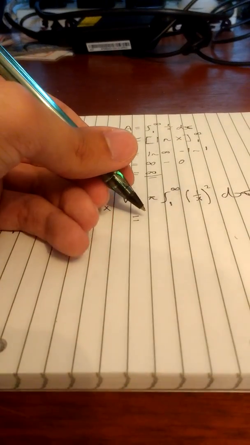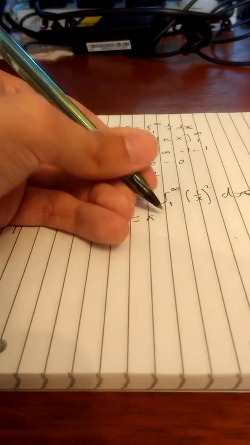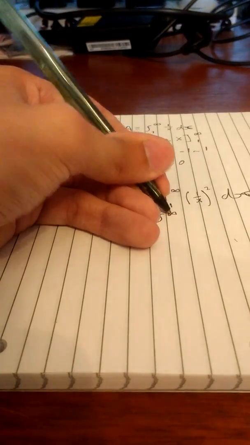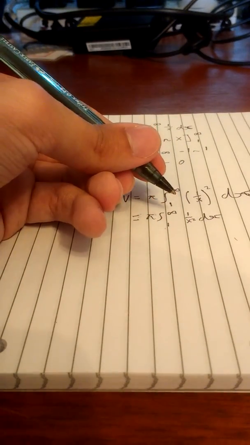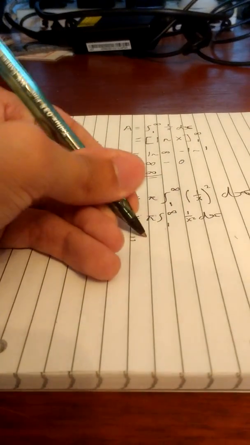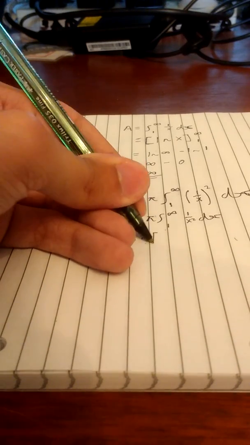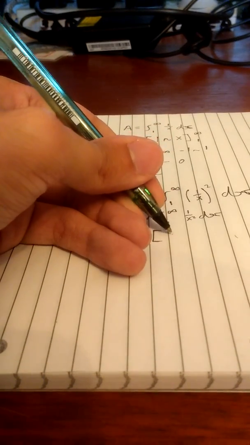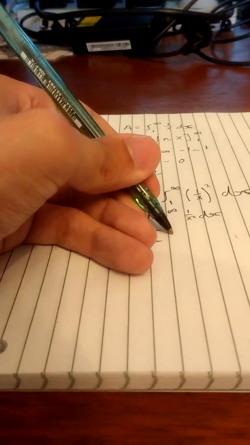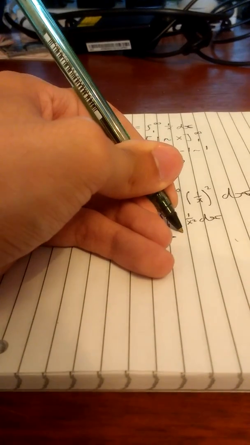So writing that out, we get pi times the integral from 1 to infinity of 1 over x squared dx, which is then going to be pi multiplied by the definite integral of minus 1 over x, again bounded 1 to infinity.